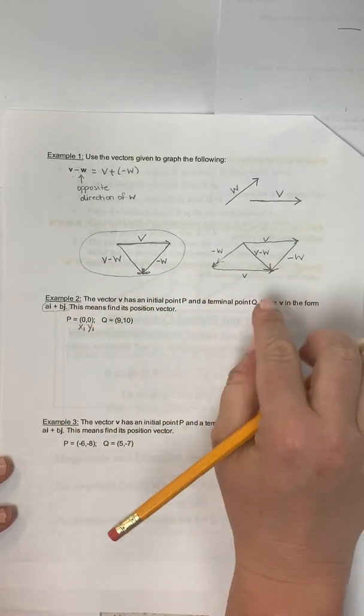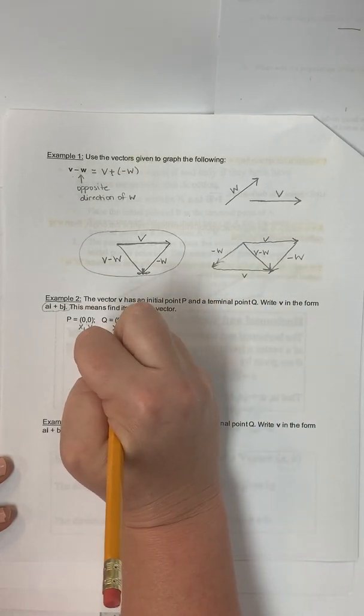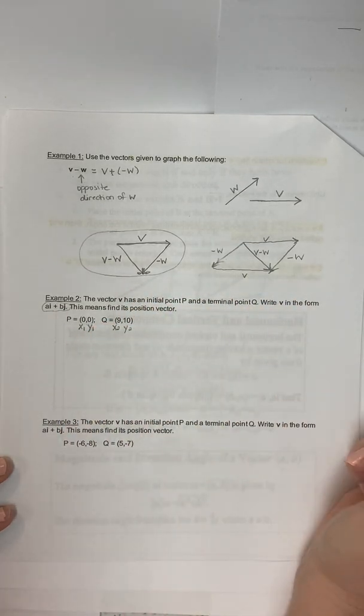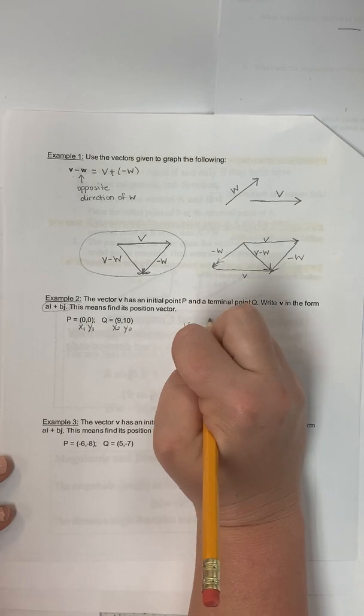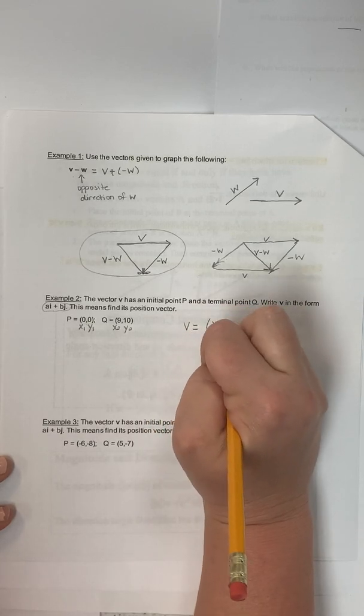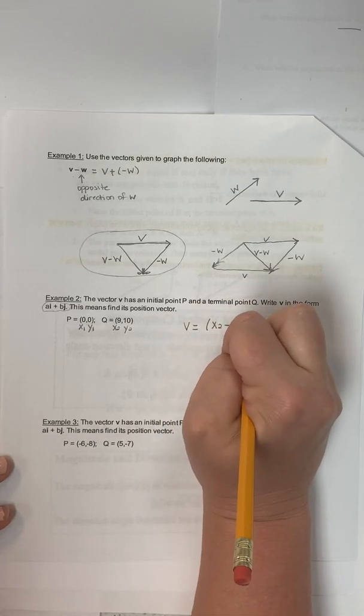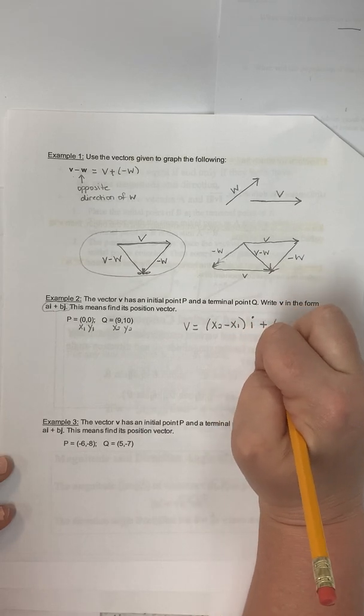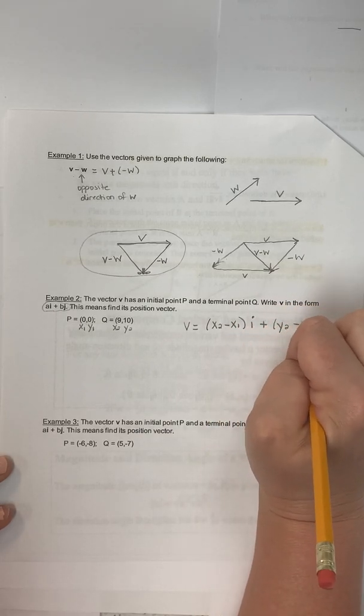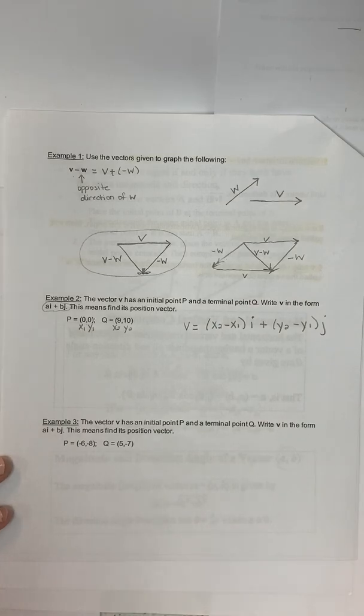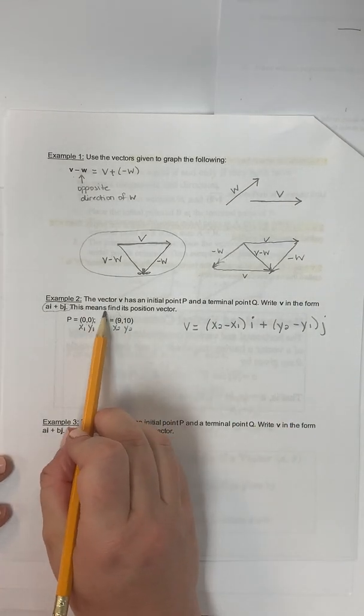I'm gonna call Q, it's the terminal point, X2, Y2. What I'm looking for is X2 minus X1 I plus Y2 minus Y1 J. All I'm doing is subtracting them.